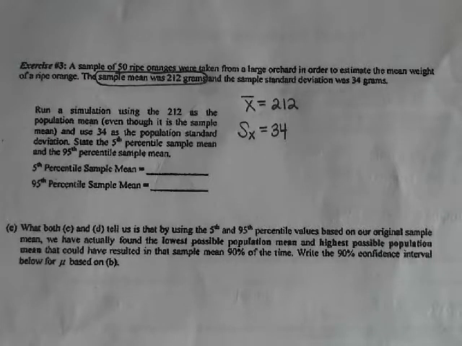And your 95th. And what's our sample size, Jake Clancy? 50. We took a sample of 50 oranges. Good. So run my simulation, okay, and here's the bottom of the list. Remember, there's 100 simulations there.